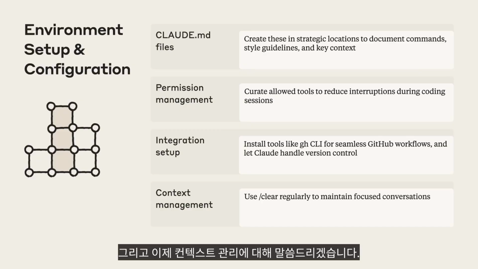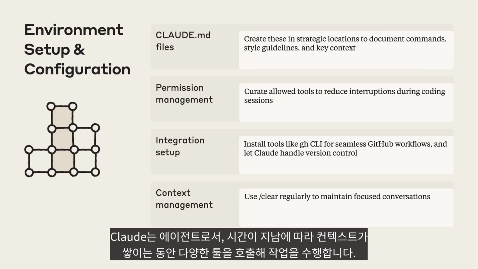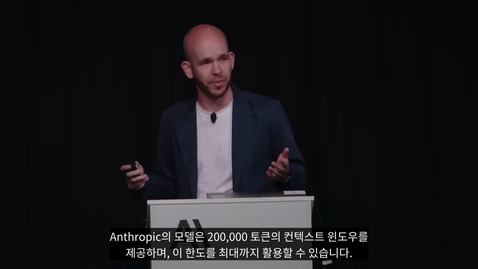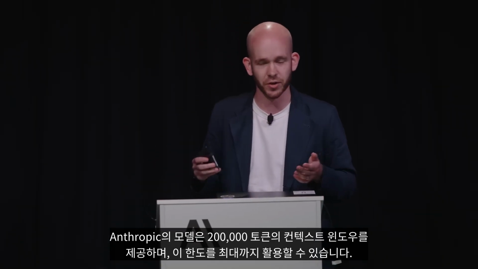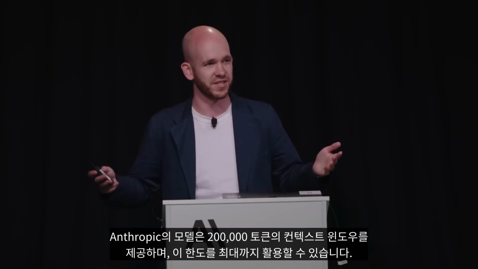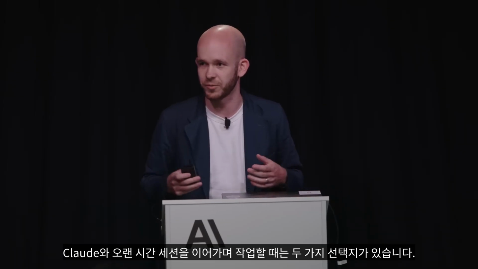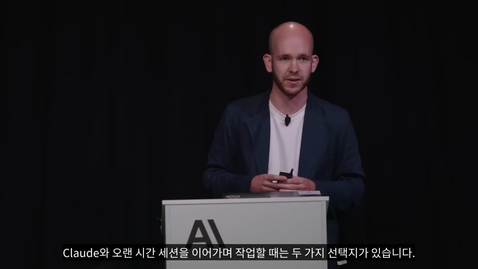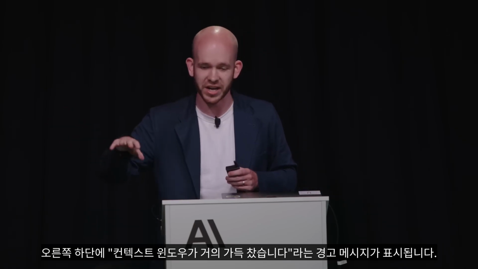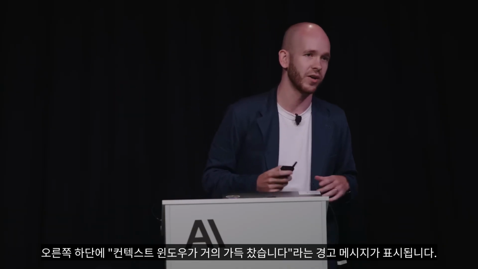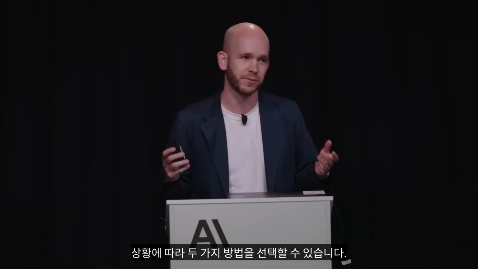And then context management. Remember that Claude is an agent, and what it does is call these tools, and the context builds up and up over time. At least for Anthropic, our models have a context window of 200,000 tokens, and you can max this thing out. So you have two options when you're in a long session with Claude, going back and forth. You'll see in the bottom right, you'll start to get a little warning that says you're starting to fill up the context window. And depending on what's going on, you have two options.